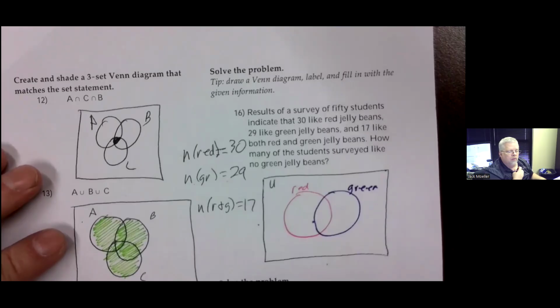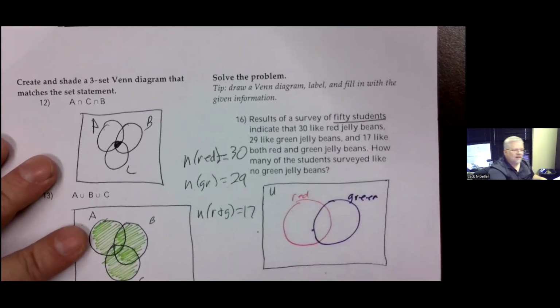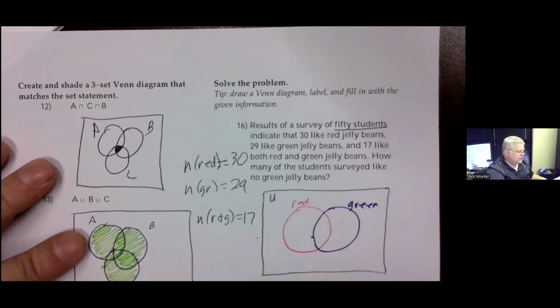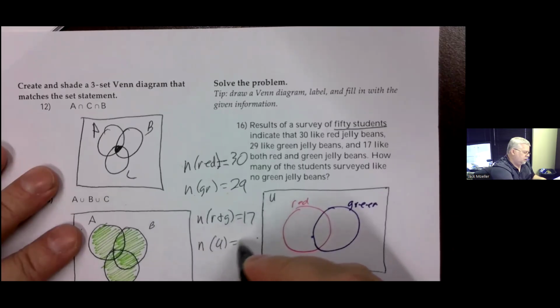All right, and then we have another number, there were 50 students, so don't overlook that. So what is that 50 students? Well, the 50 students is everybody that's surveyed. So that tells us the number in the universe is 50.